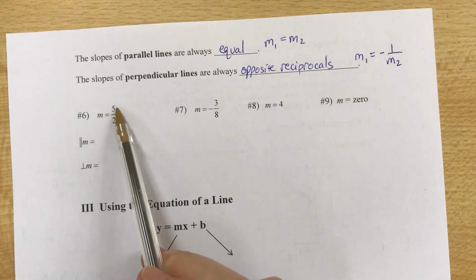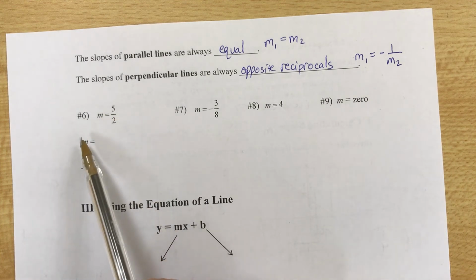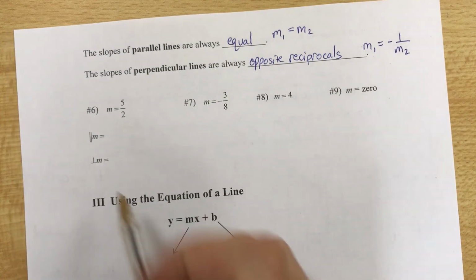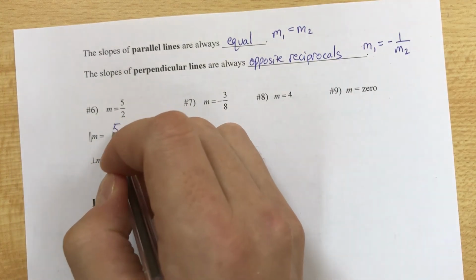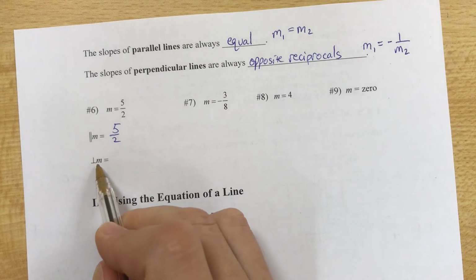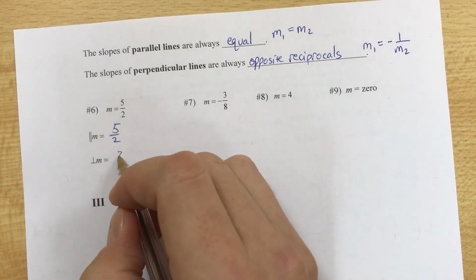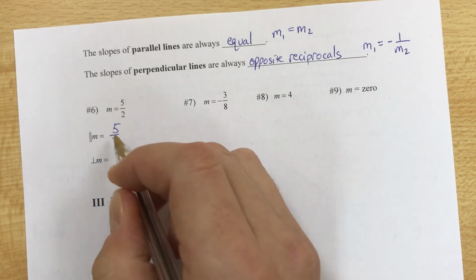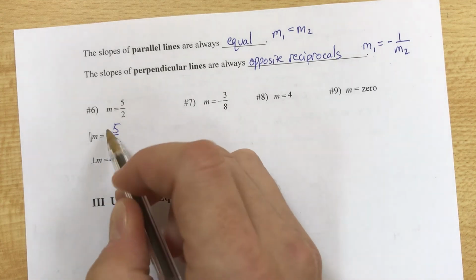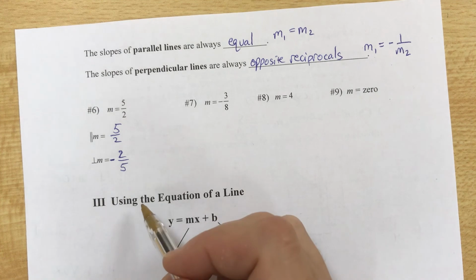Let's say the slope of a line is 5/2. Well, a parallel line would have the same slope, 5/2. Perpendicular would be the opposite reciprocal. So I flip this, and if it was a positive slope, now it becomes negative. And there we go.